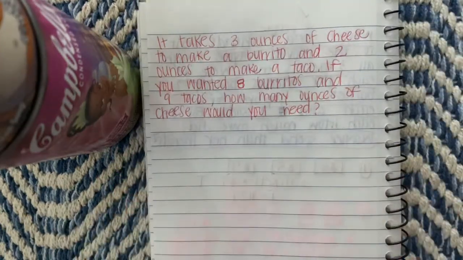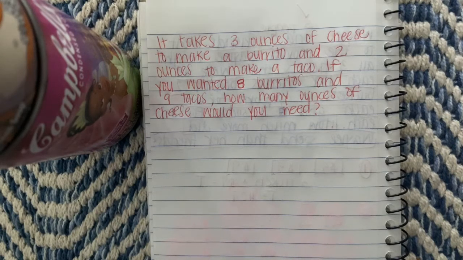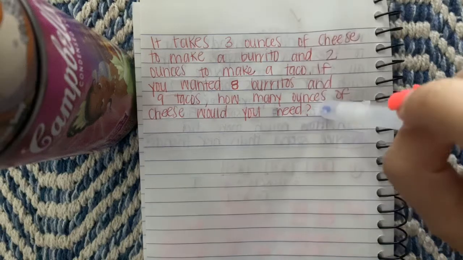All right, so our question reads, it takes 3 ounces of cheese to make a burrito and 2 ounces to make a taco. If you wanted 8 burritos and 9 tacos, how many ounces of cheese would you need? Can you tell what kind of food Miss Lawfer wants right now? Because it's definitely Mexican food.